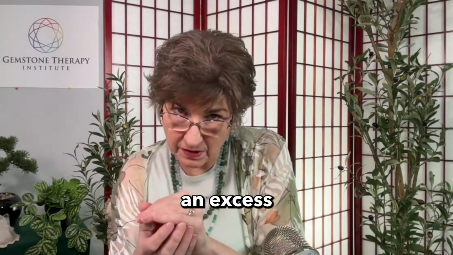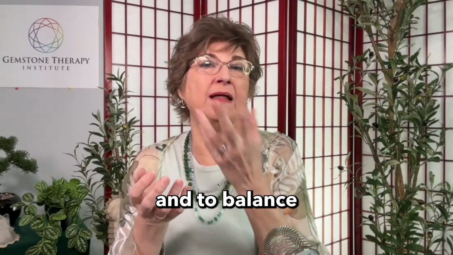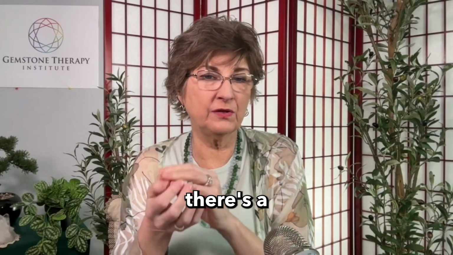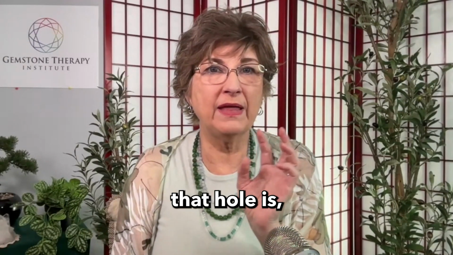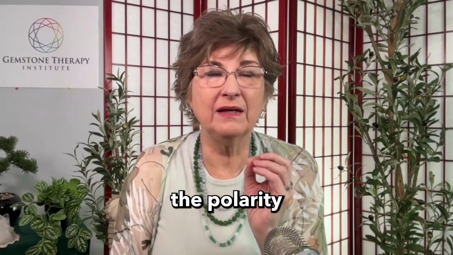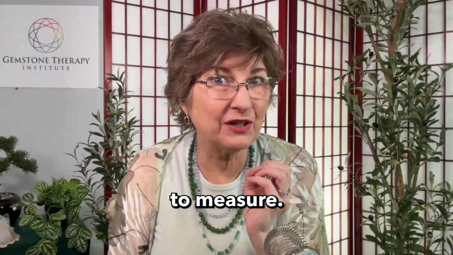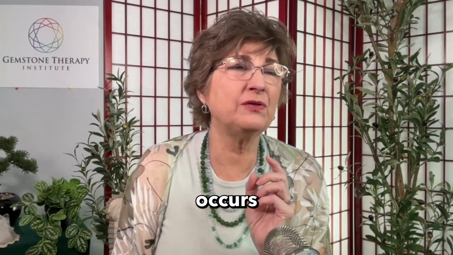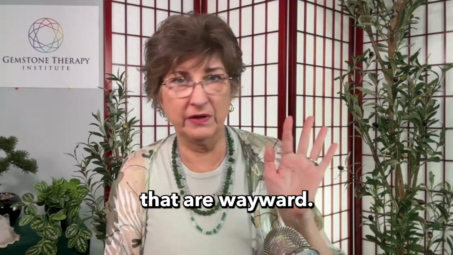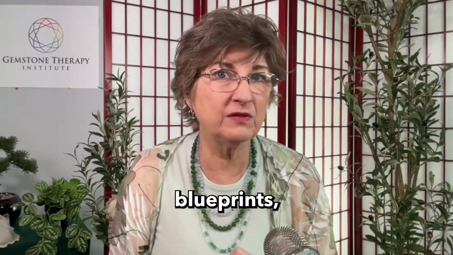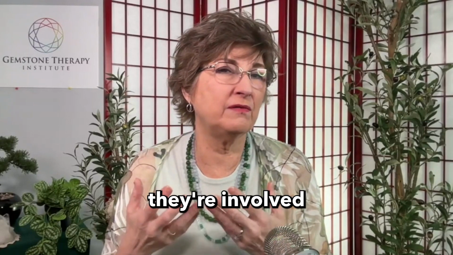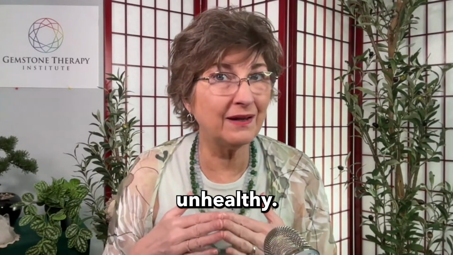So there's an excess here, you might say, and to balance that out in the magnetic field, there's a hole here. Well, it's like a hole. And where that hole is, you can't measure the polarity because there's not a magnetic field to measure. This usually occurs as a result of cells that are wayward. They've really gone off their track. They've really lost touch with their blueprints. And the tissues they're involved with tend to be obviously unhealthy.